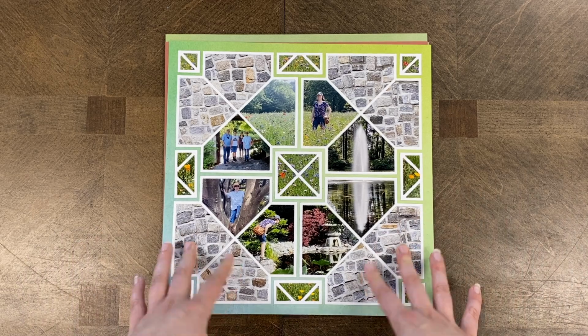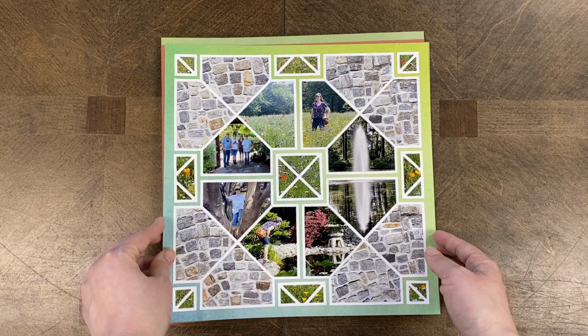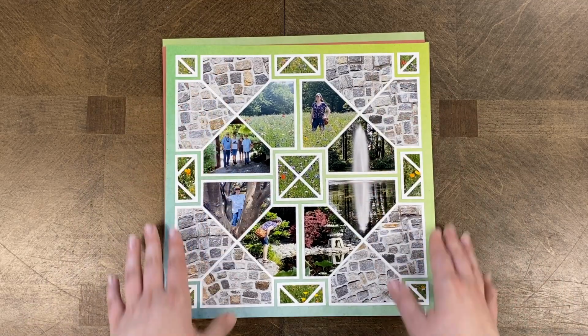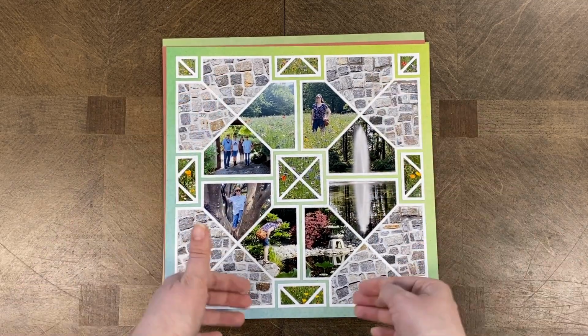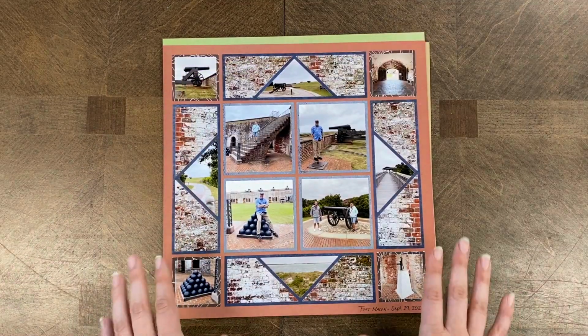But again, instead of pattern paper, we used pictures of a stone wall that's at the garden. So it actually makes you feel like you're at the garden, right? You have these walls surrounding you in the garden. It's pretty cool.